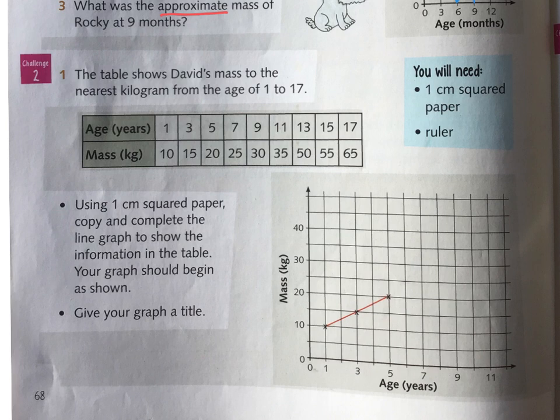So the first instruction over here says using 1 centimetre squared paper in your maths class workbook, copy and complete the line graph to show the information in the table. Your graph should begin as shown. So as you can see, we've already got the information for when he was 1, 3 and 5. So that's already done in our graph. We're going to start here at 7, and it says when he was 7 he was 25 kilograms.